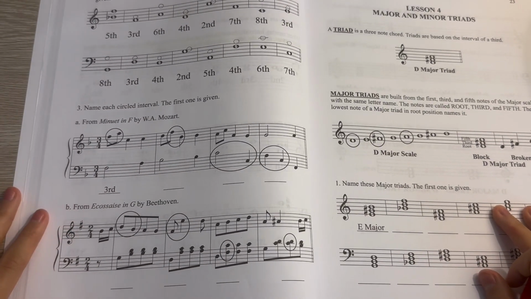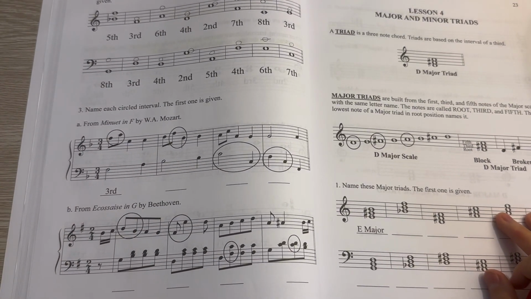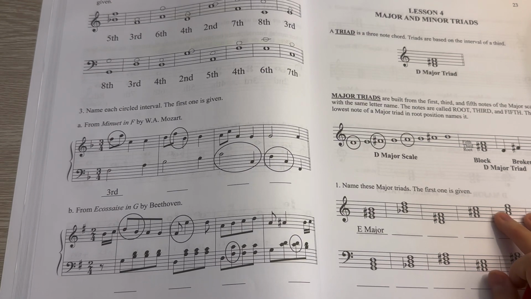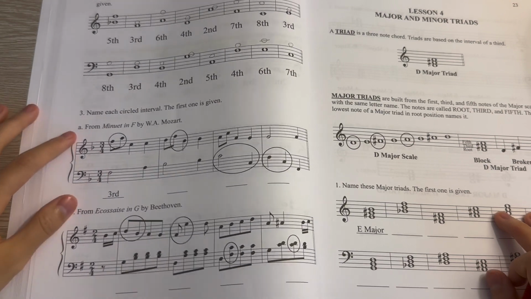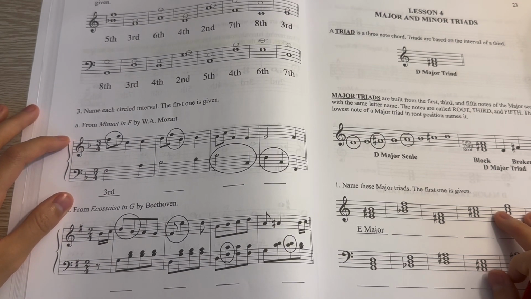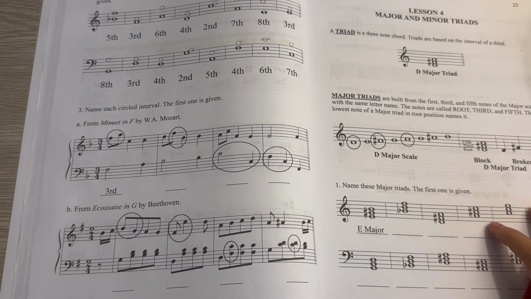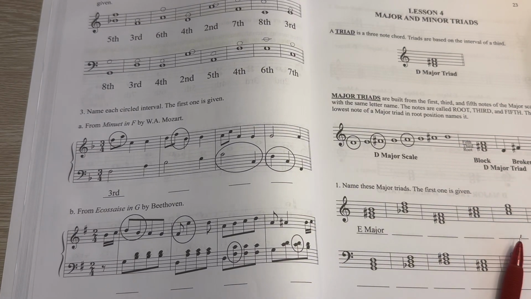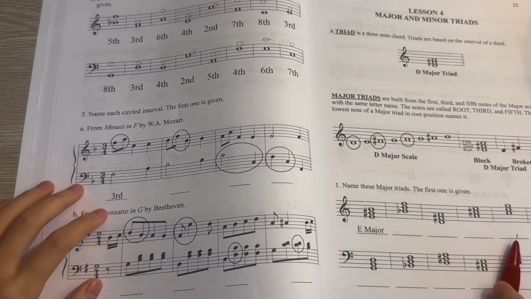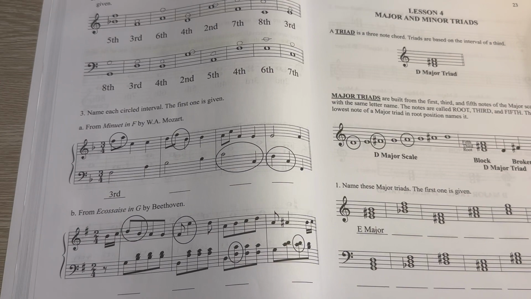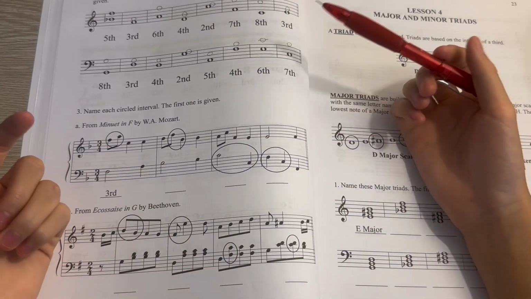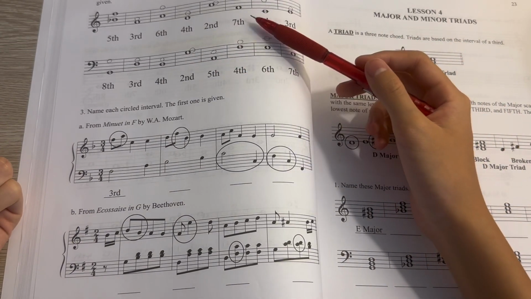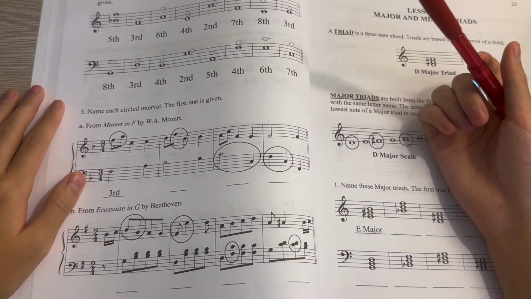Perfect. Let's move on to the bottom one. Now they're giving us excerpts. So name each circled interval. The first one is given. So this is an excerpt from Minuet in F by W.A. Mozart. Wolfgang Amadeus Mozart. Okay, so basically, I think what we do is we see these circled intervals. We just write down what the intervals are, similar to this one, but we are given it in an excerpt.